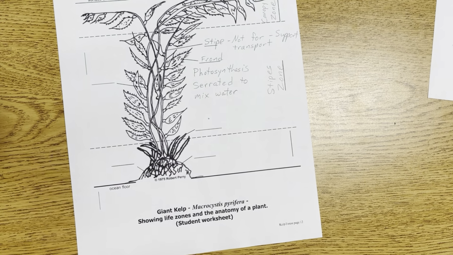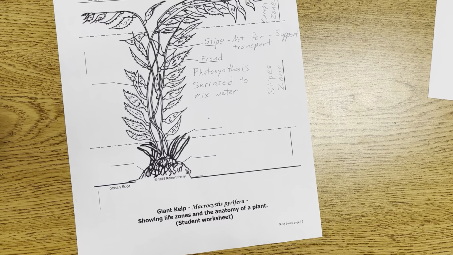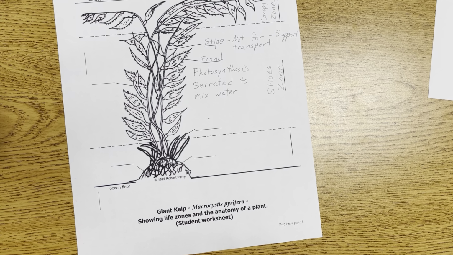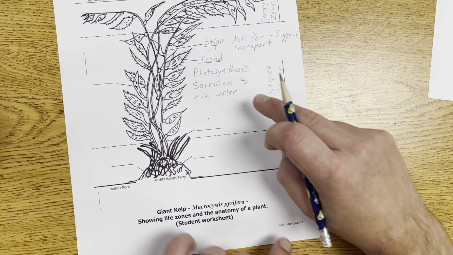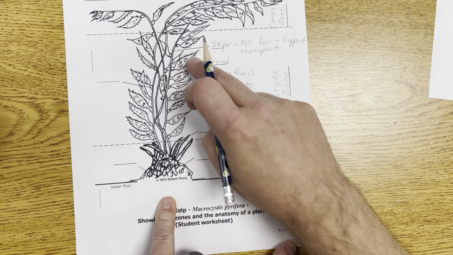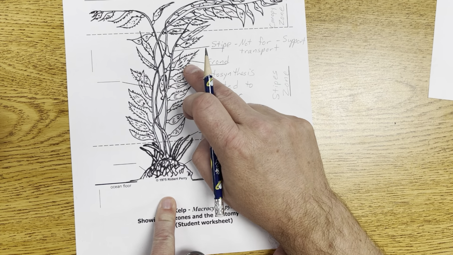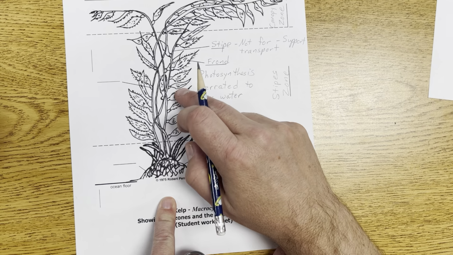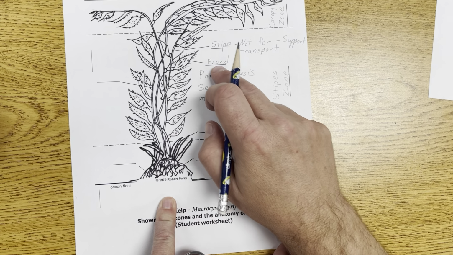So kelp don't pick up nutrients from the soil or from the ground or from the air like a plant would. They're going to get all their nutrients, all their components are going to be in the water. So by mixing up the water as it goes by the leaf, you're getting a maximum amount of nutrients to the leaf or the frond surface.